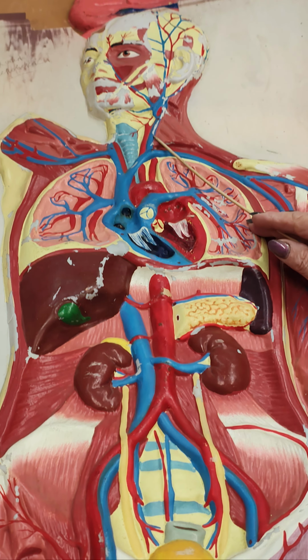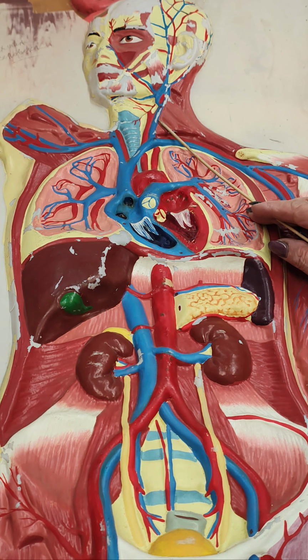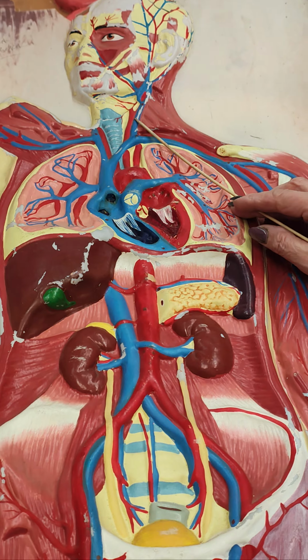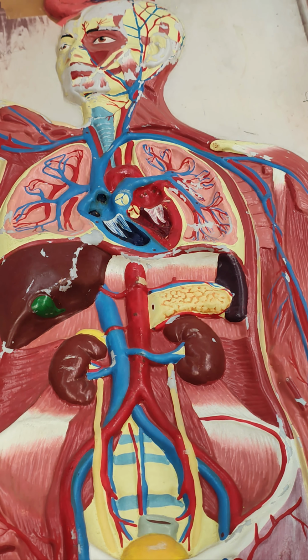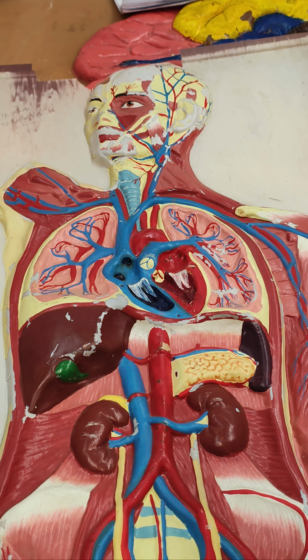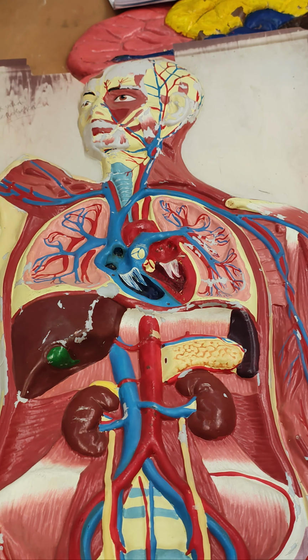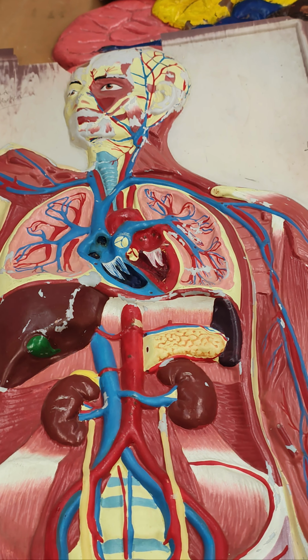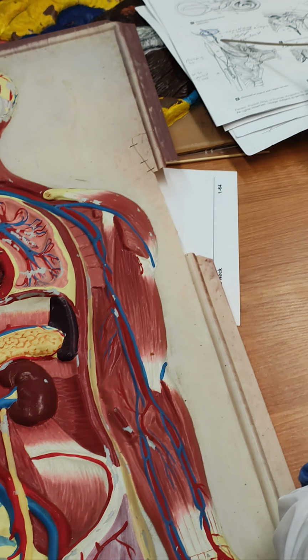Name this vein. Superior vena cava? Name the vein which exits through the foramen jugularis. The internal jugular vein, vena jugularis interna. And on the other side is located the arteria caroticus interna. In between is located the nervus glossopharyngeus.